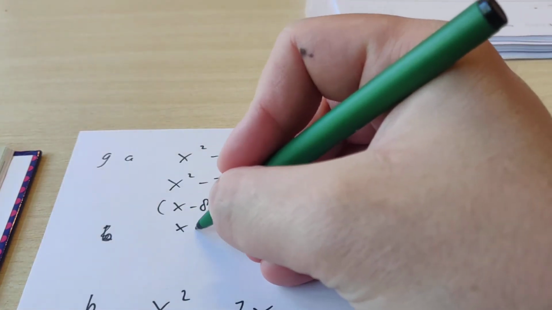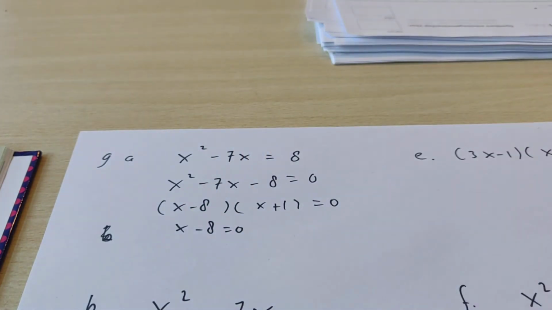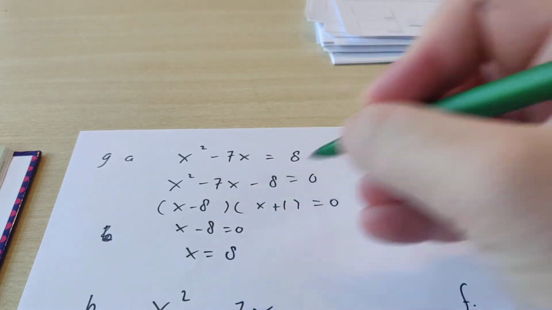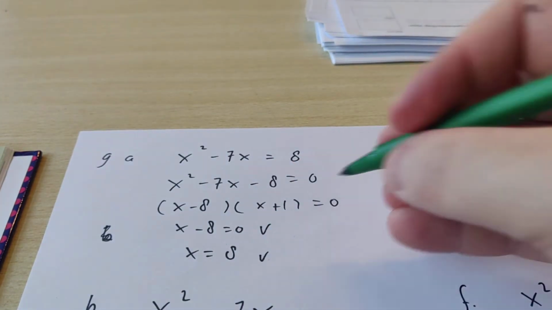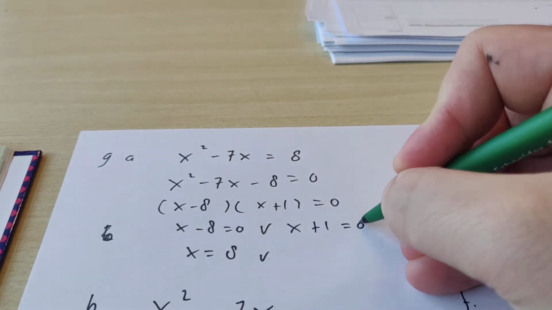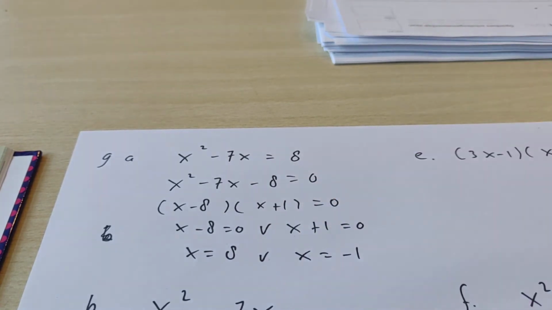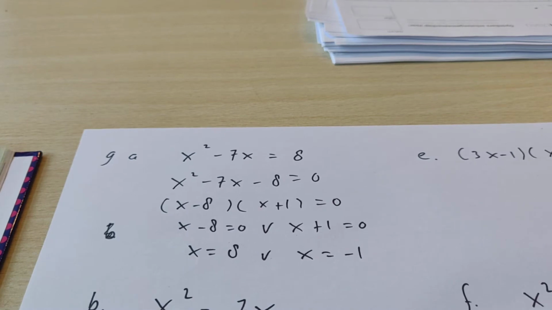So we get x minus 8 equals 0. That means that x equals 8. Or, remember this symbol means or, right? You get x plus 1 equals 0. So x equals minus 1. So those are the answers for 9a.